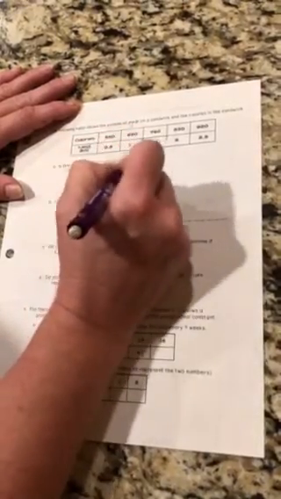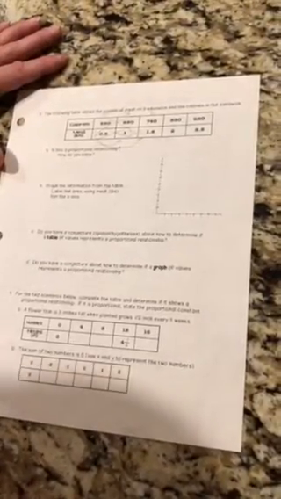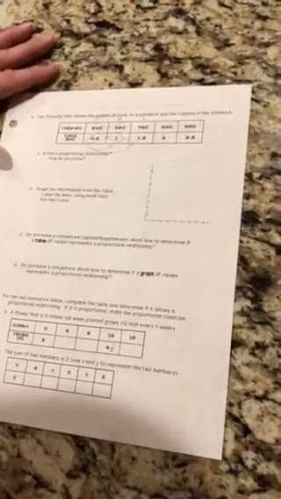Remember, you can scale up. You can cross multiply. But you pause the video, work your mathematical magic, come back, and we'll decide if it is proportional or not.